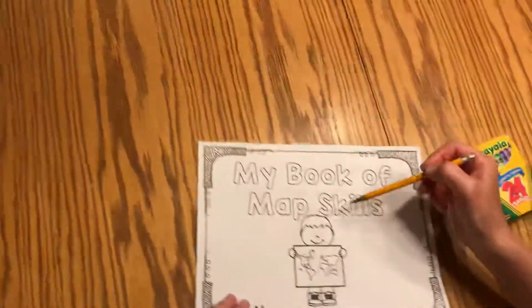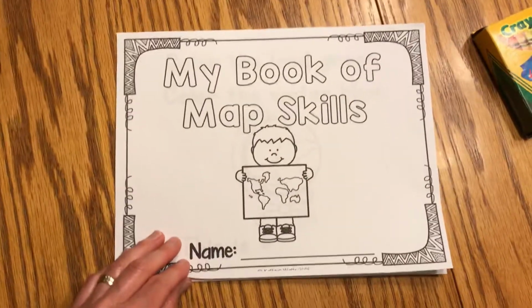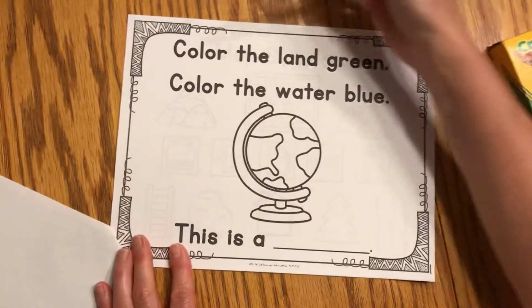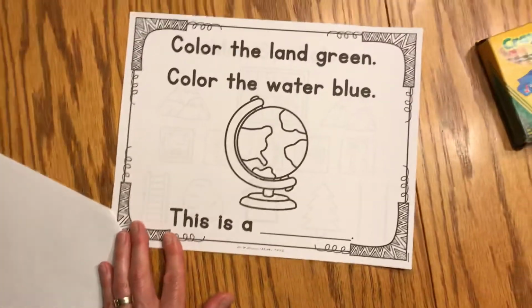My book of map skills. And notice that this child has a map of the whole world. And you can write your name, of course. Then we're going to page 1. Page 1 says, color the land green. So we're going to do that job.